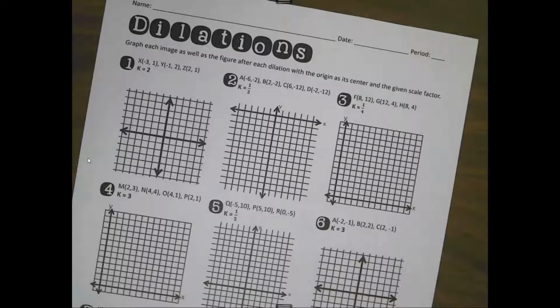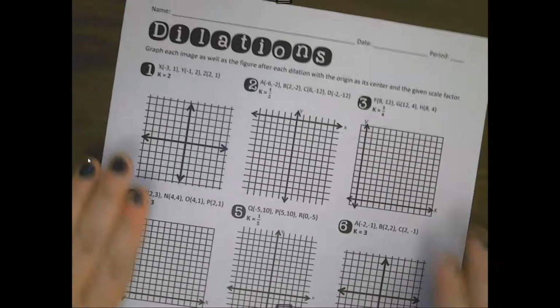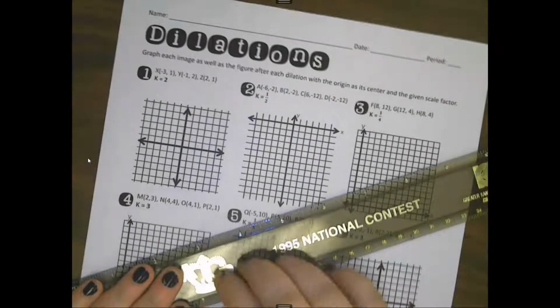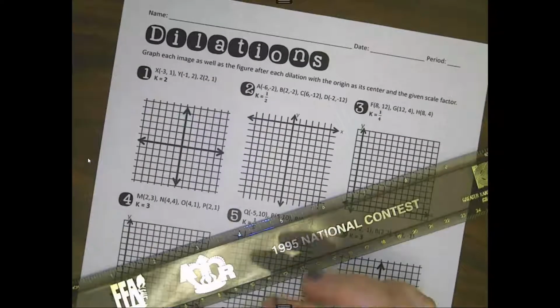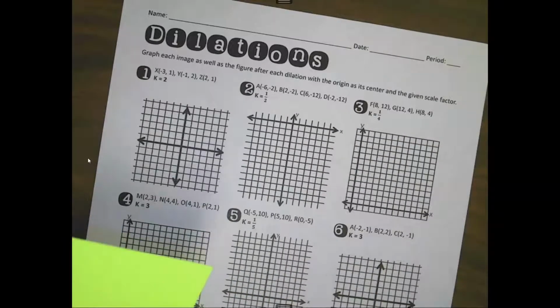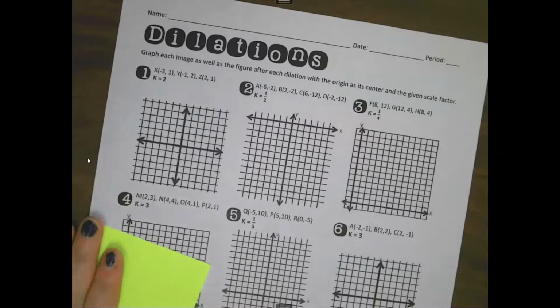All right, for this lesson, you're going to need this paper. You're going to need a ruler or some kind of straight edge. I'm going to be using an index card because the ruler kind of gets in the way, and a pencil. If you need to get that, go ahead and pause this video. So push pause right now and get the rulers.